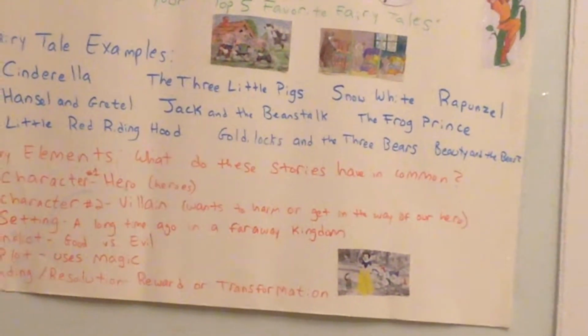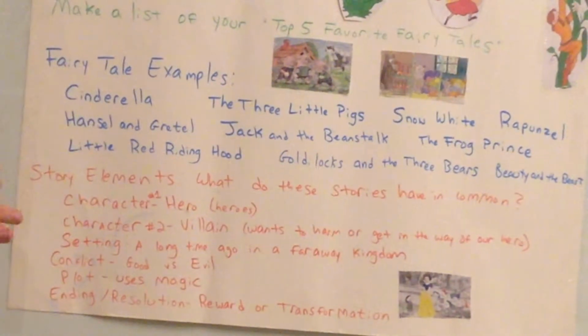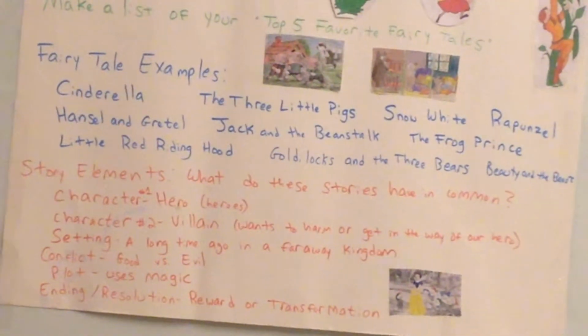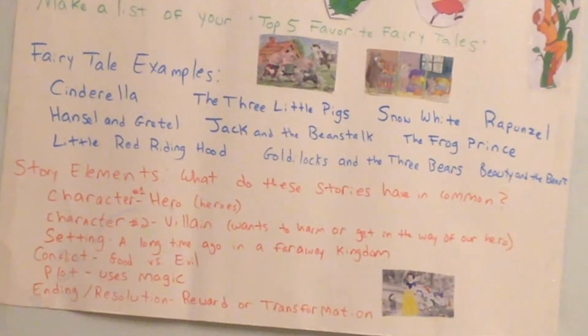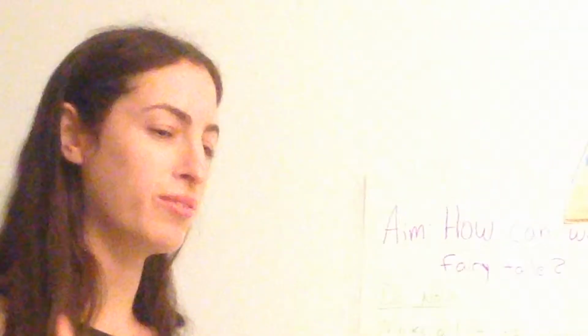Now another story element is setting. Does anyone know what setting is from prior lessons? Right, the setting is when and where the story takes place. So the setting in a fairy tale is usually a long, long time ago in a faraway kingdom, right? Have you heard that phrase before?